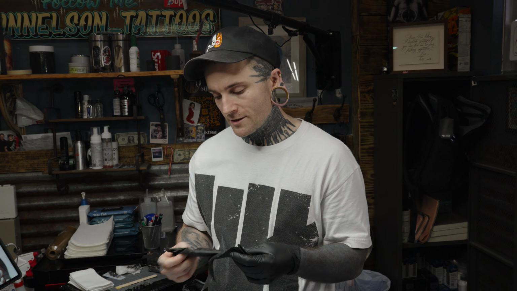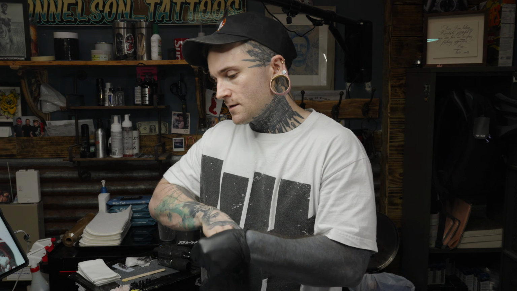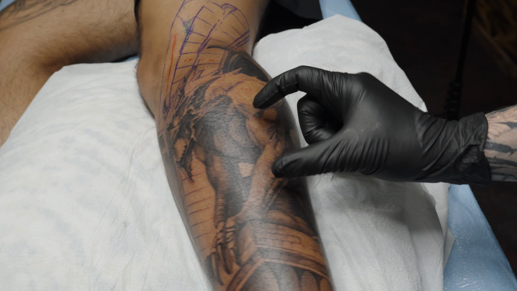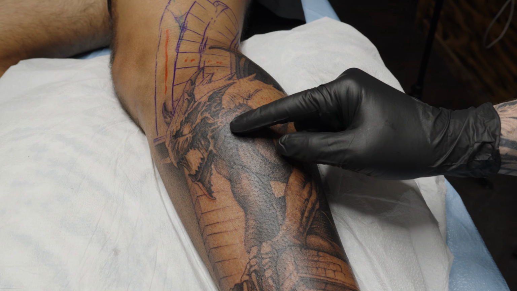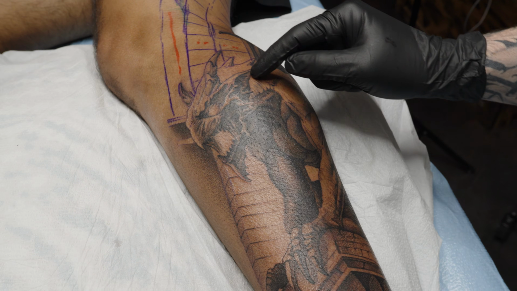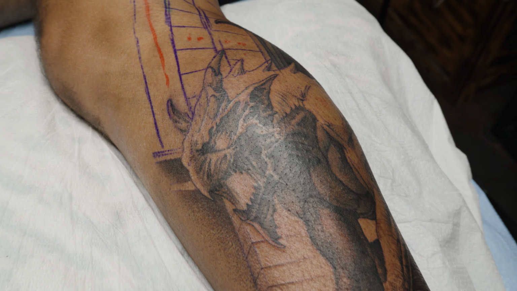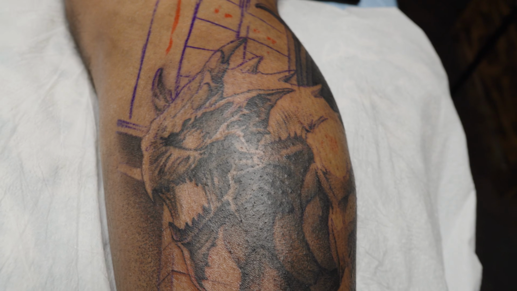All right, so let's break down the body a little bit. Come over here and take a look at what we got. So same concept, right? We have the dark back here. We move up to the mid section. We have our light on the arm, the face. You might notice the face is a little different. We did decide to change the face.